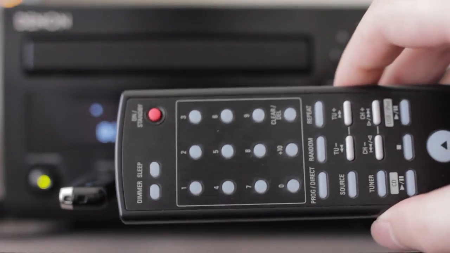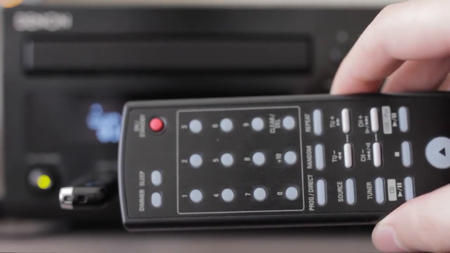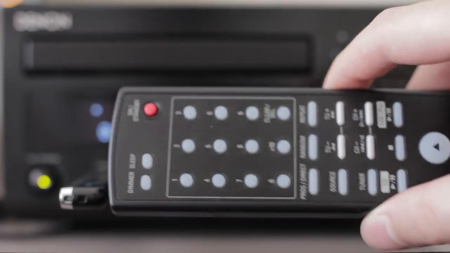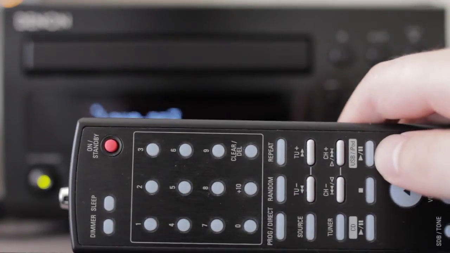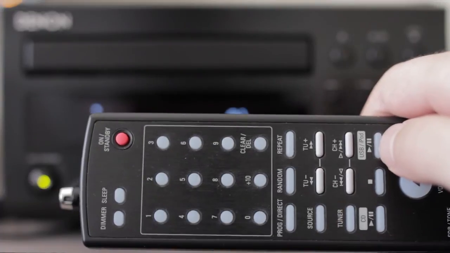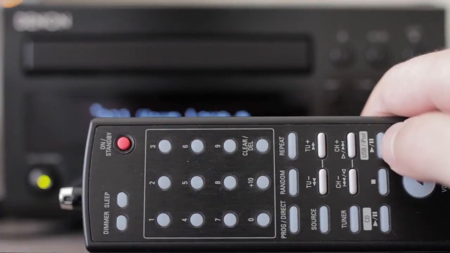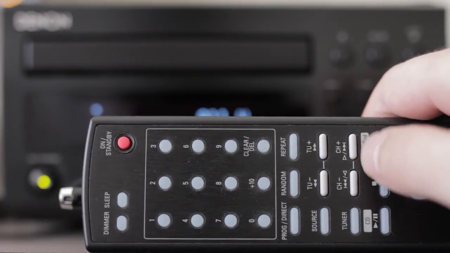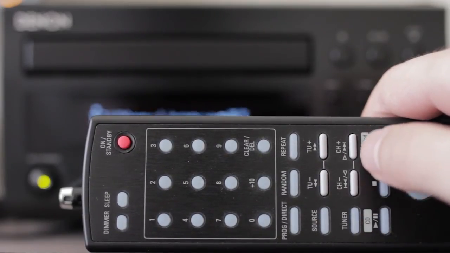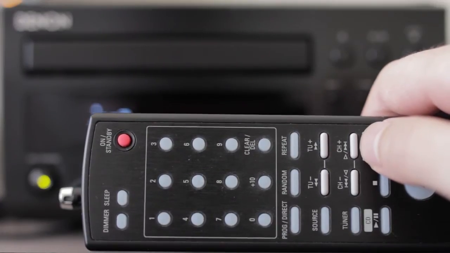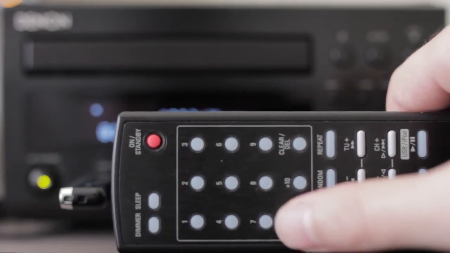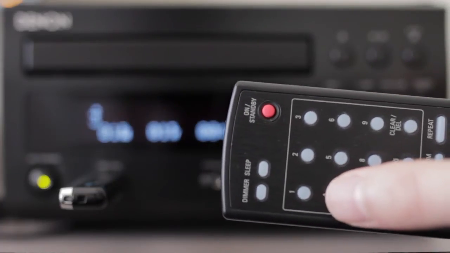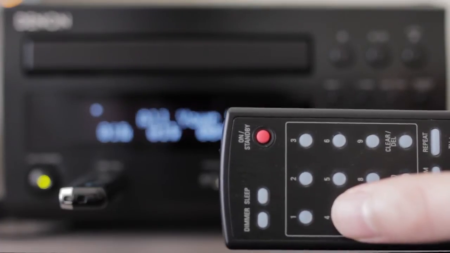If you don't need to browse the contents of a drive or look for any particular folder or track, you can just stick to the top section of the remote control, or alternatively just use the basic buttons on the main unit. You can use the play, pause, stop button or previous, next to move between the tracks. And you can also use the numbered buttons on the remote to go directly to a track if you know the number of the track.